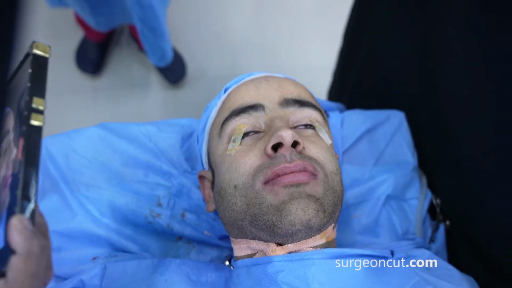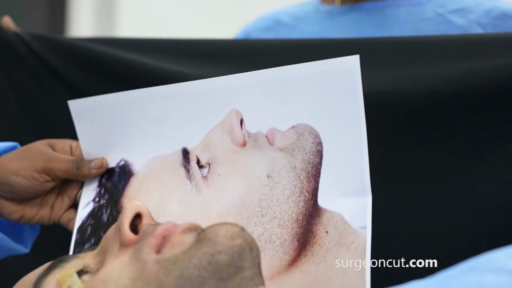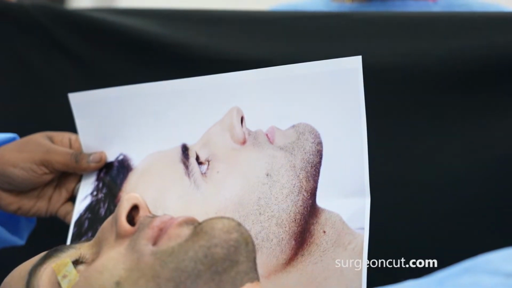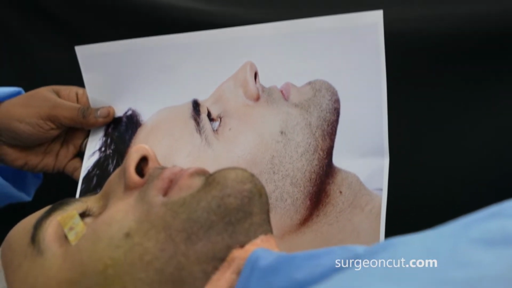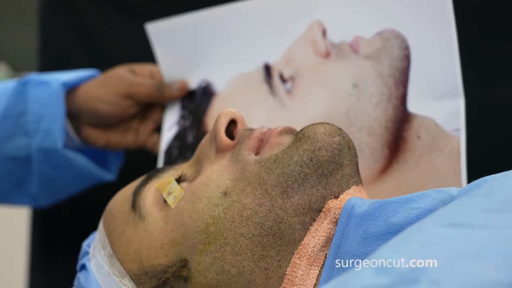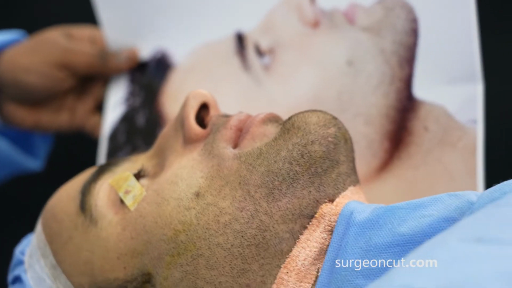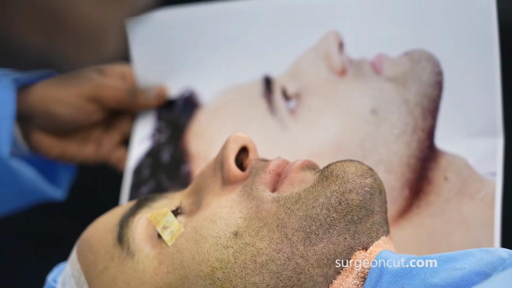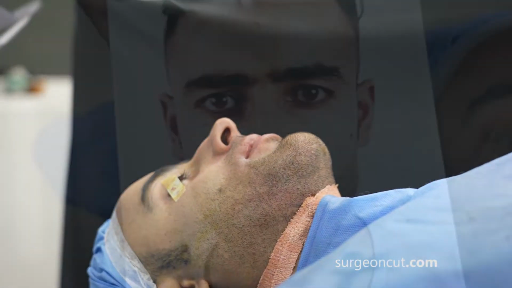First, we're going to start with the side view. This is the improvement with a bi-jaw. We've made the face very much more proportional. We've taken him up a few rungs in the facial aesthetics of beauty. Now we're going to show you the front.